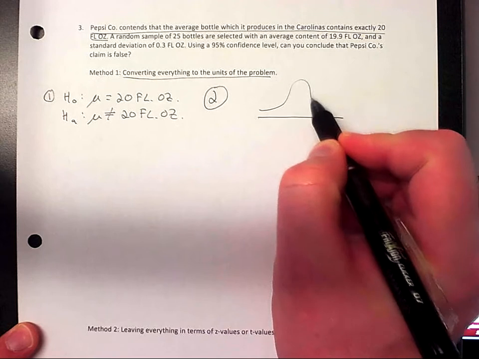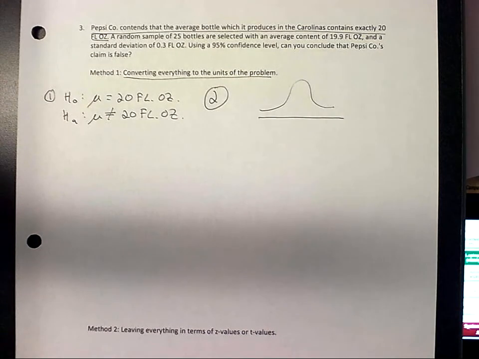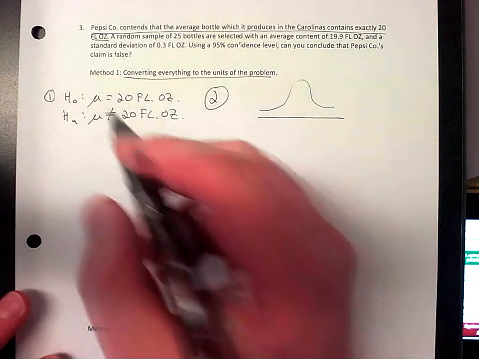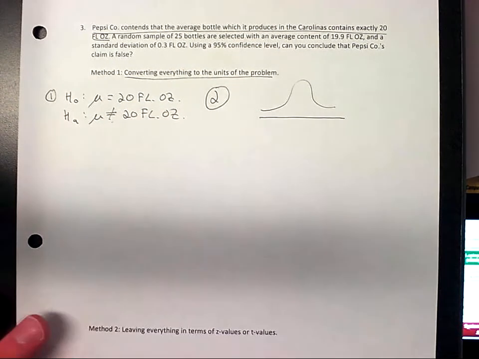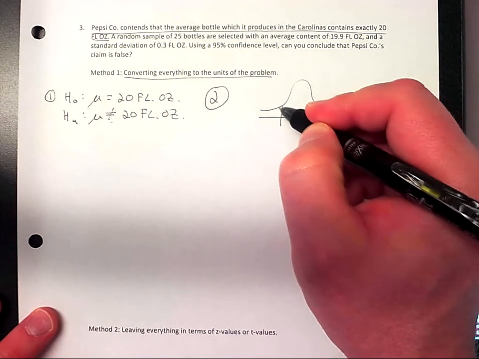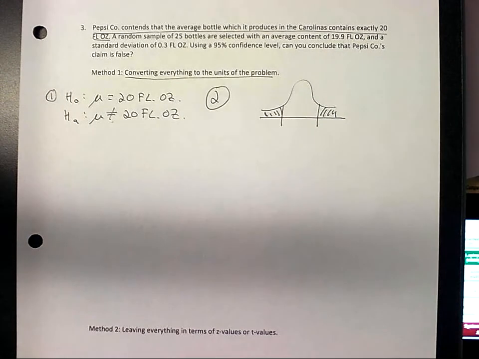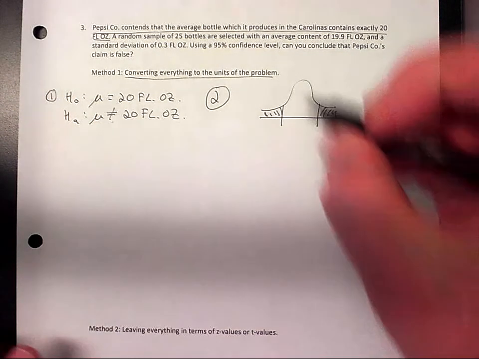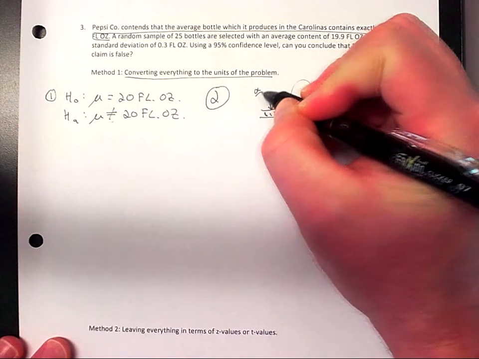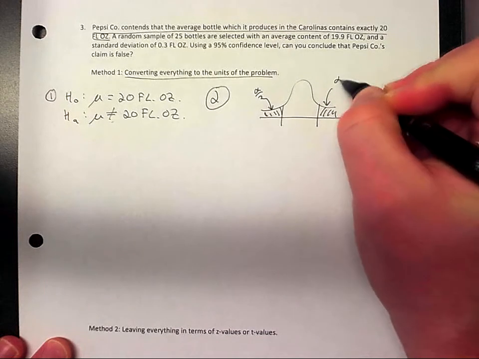Here, then, we're going to have our bell-shaped symmetric distribution. How many rejection regions are we going to have? 2. Because we're always going to look at the symbol for our alternative hypothesis to determine where our rejection regions are. Here we have not equal to for our alternative hypothesis, so therefore we have 2 rejection regions. Which means that we're going to split alpha up equally into our 2 rejection regions.